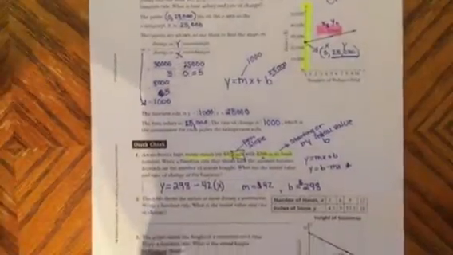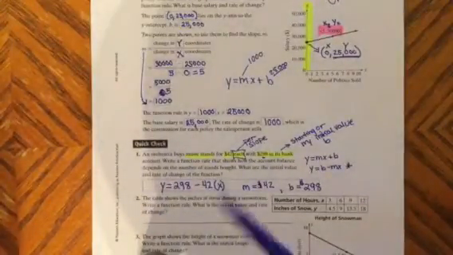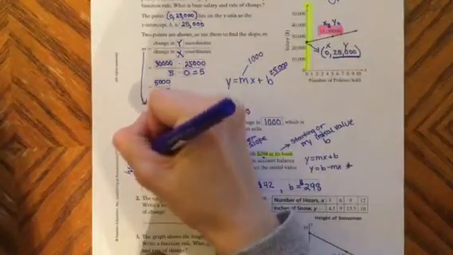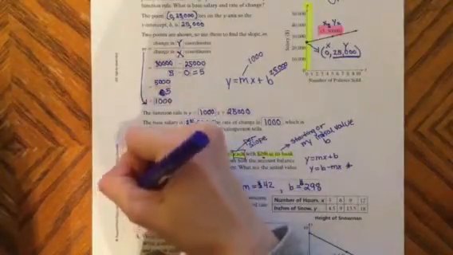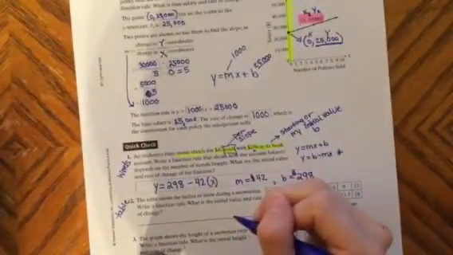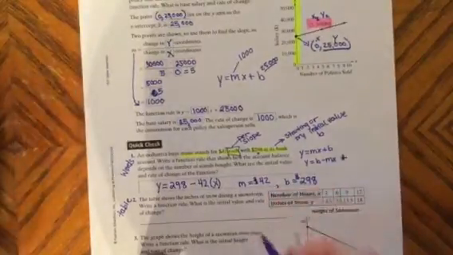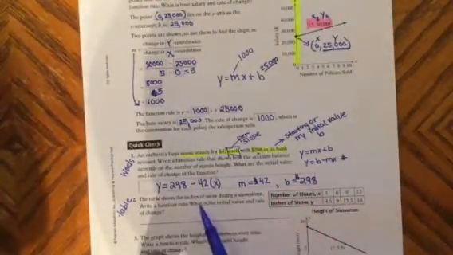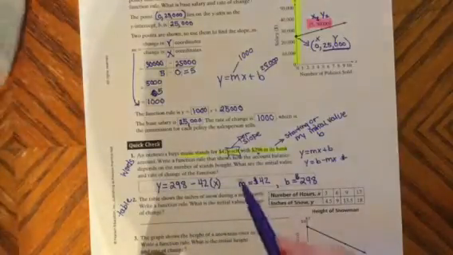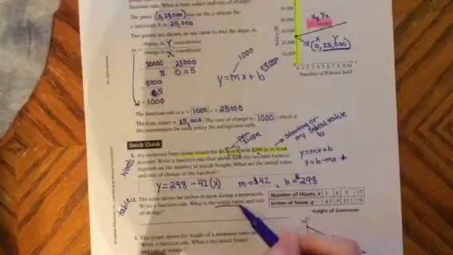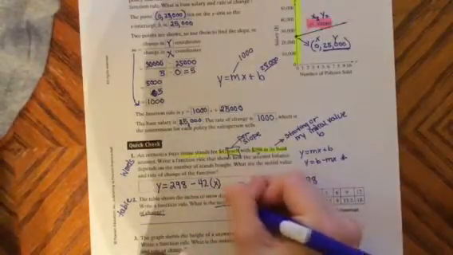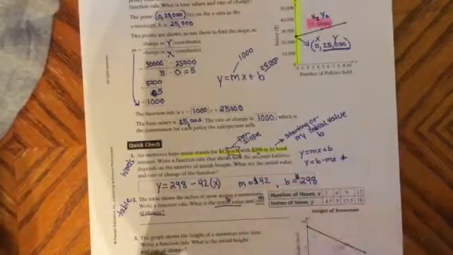All right. 2. The table one. So this was our words practice. This is going to be obviously our table practice. Let's make sure we're lined up. Okay. So the table shows the inches of snow during a snowstorm. Write a function rule. What is the initial value and the rate of change? Again, initial value is our b and the rate of change is our m.